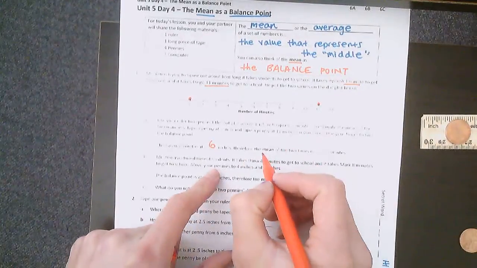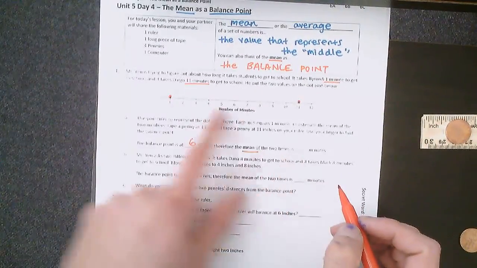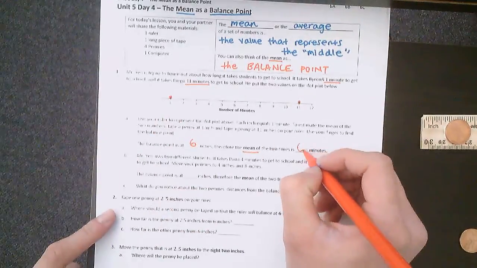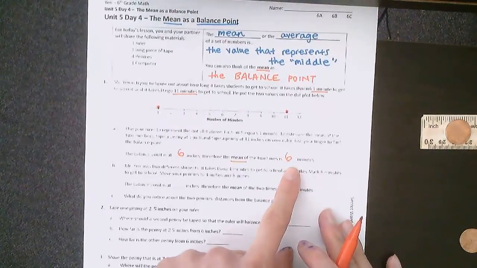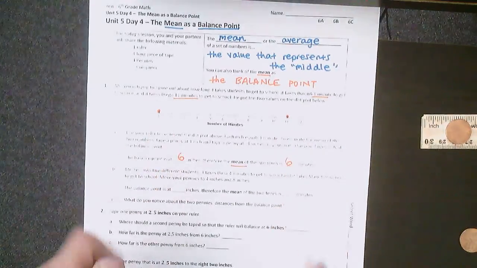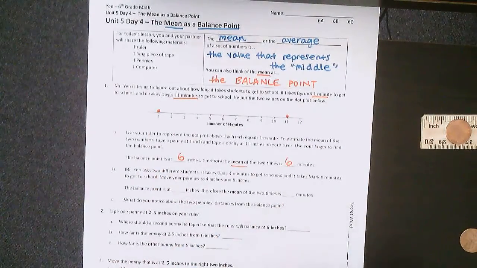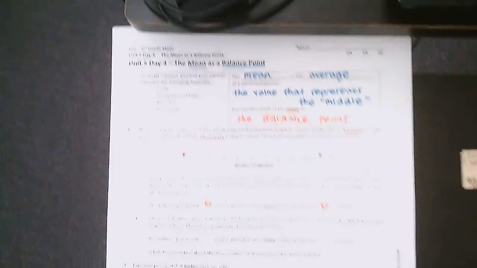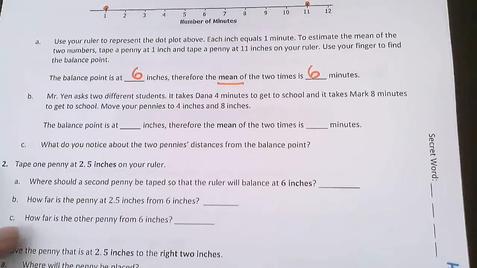So that means we can say here, the balance point is at 6 inches. Therefore, the mean of the two numbers between 1 minute and 11 minutes is 6 minutes. So 6 minutes represents the middle of these two numbers, 1 and 11, because that's where the balance point was. Okay, let's read the next problem.